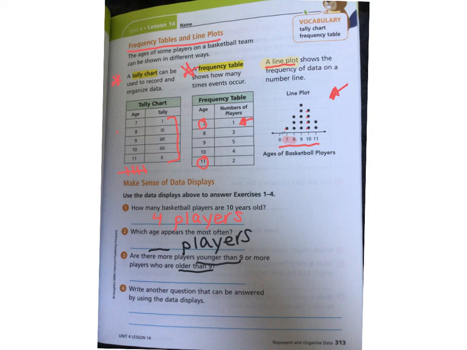Or are there more kids that are older than 9? If I say older than 9, that's my 10s and my 11s. I'm never counting the 9s because I'm looking at less than 9 and more than 9. So you're going to tell me where there are more players. On the line, you're either going to write younger than 9 or older than 9. Okay, these are your 2 choices.